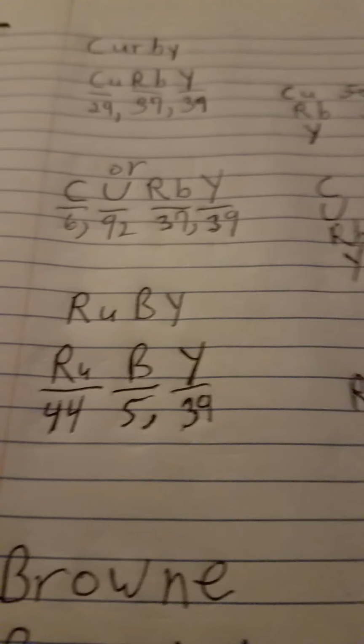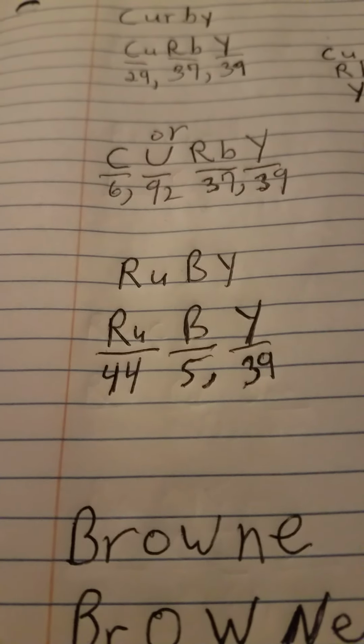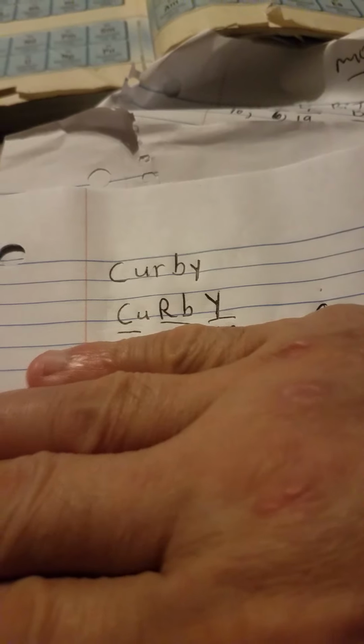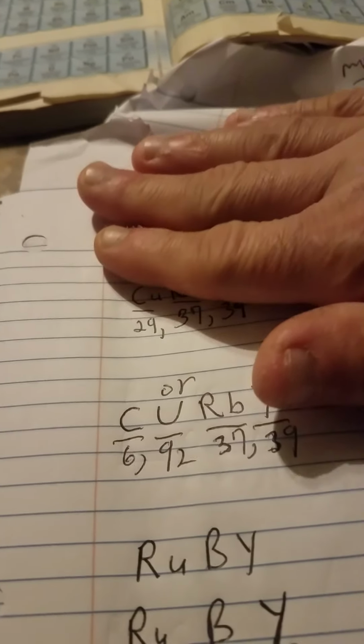So that's it. New names, new chemical symbols, new atomic numbers. If you want to just do the chemical symbols, just cover the numbers like this, the atomic numbers like this, and you got chemical symbols. You want atomic numbers? The opposite, like this. That easy.